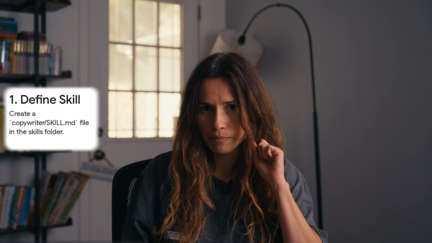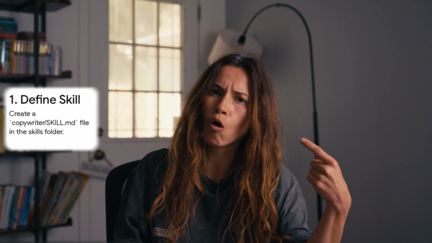All right, we are all set up. So let's build something you can actually use right away. We are going to create our very first agent, a custom AI copywriter that gets your specific brand voice and can help you write things like marketing emails. Building an agent is basically a simple three-step recipe. First, we define its skill. So inside that .agent/skills folder we just made, go ahead and create a folder called copywriter, and inside that make a file named skill.md.